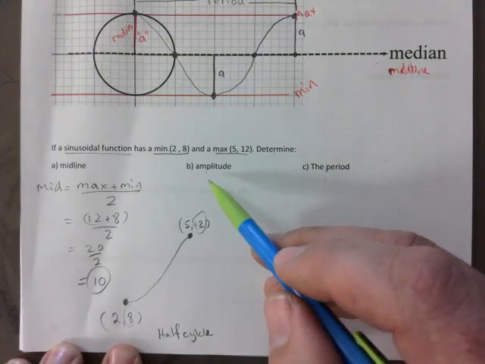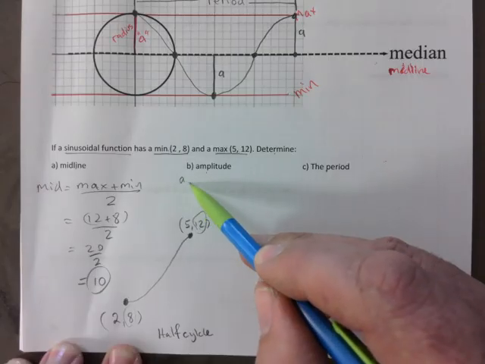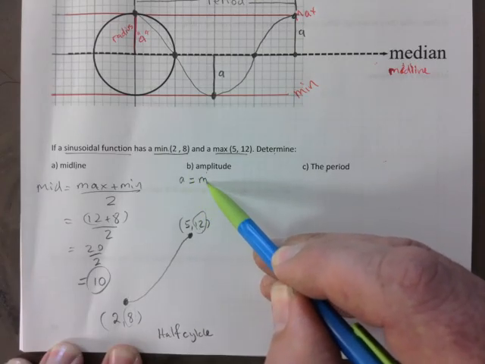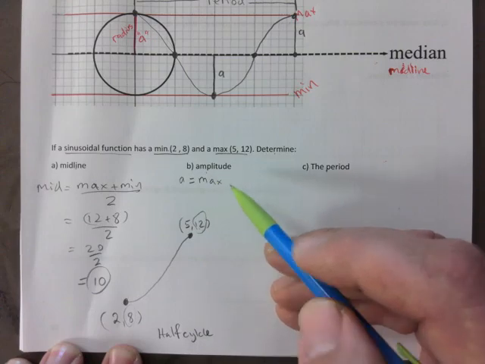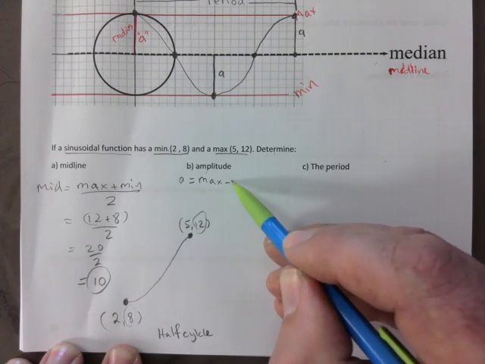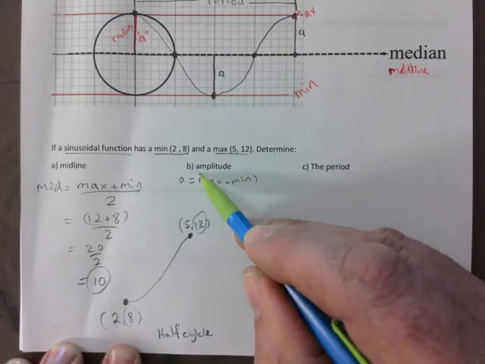Amplitude. Do we have everything we need for amplitude? What is the formula for that one? Max minus min divided by 2.